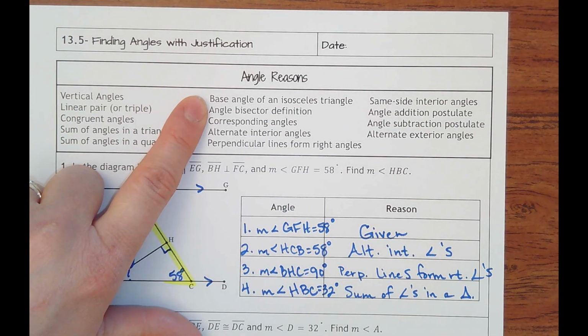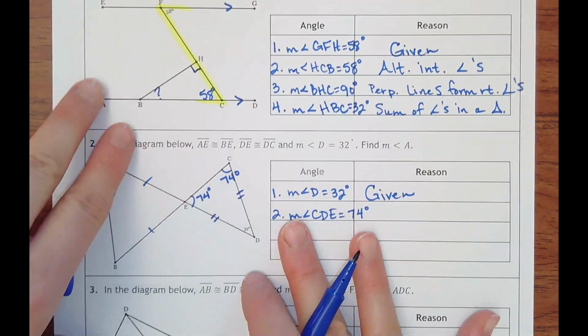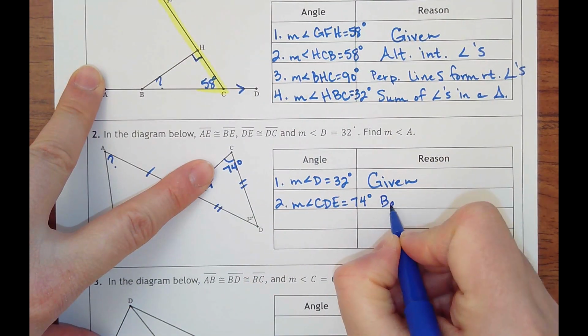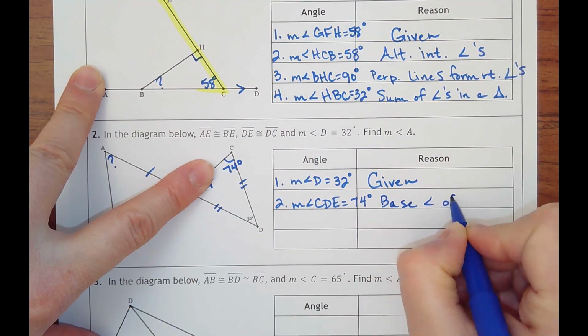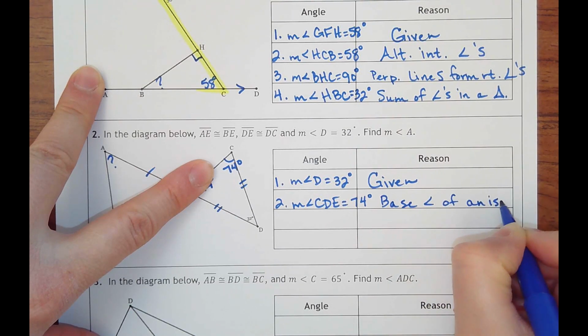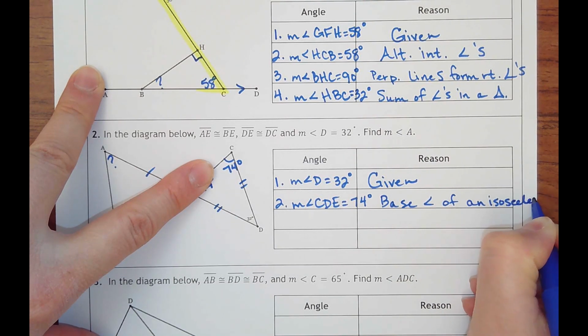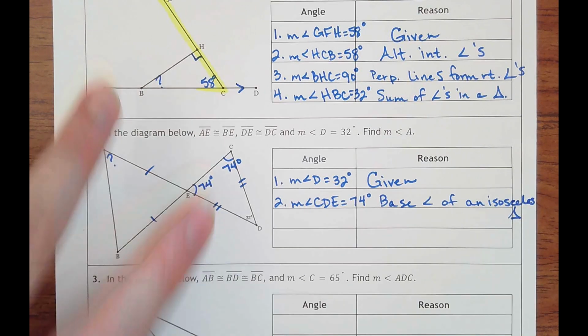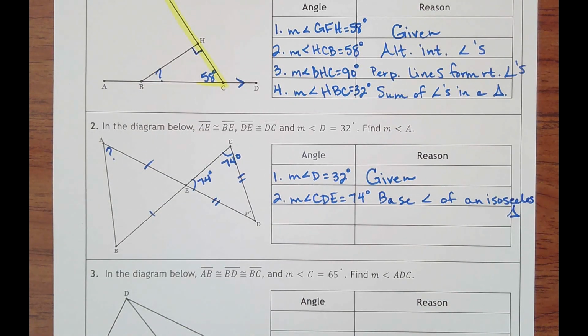So I would pick this one right here. It's a base angle of an isosceles triangle.